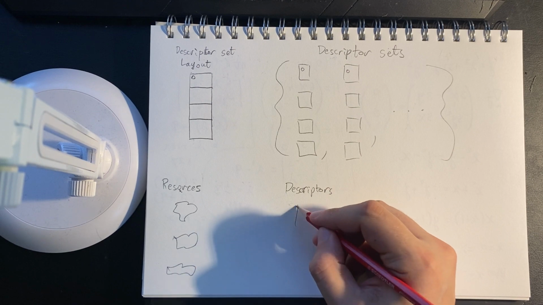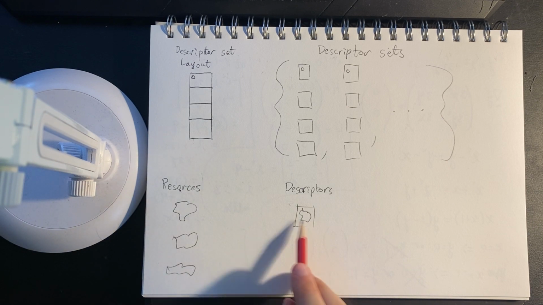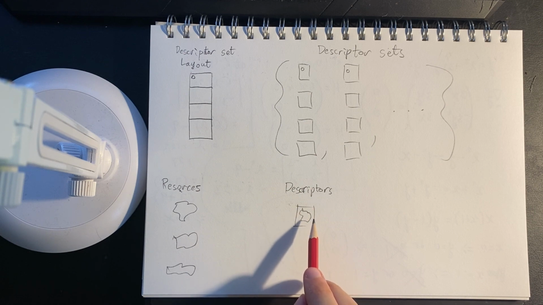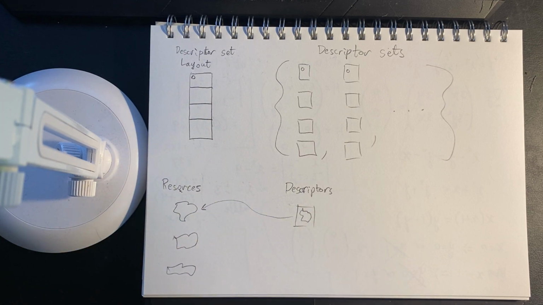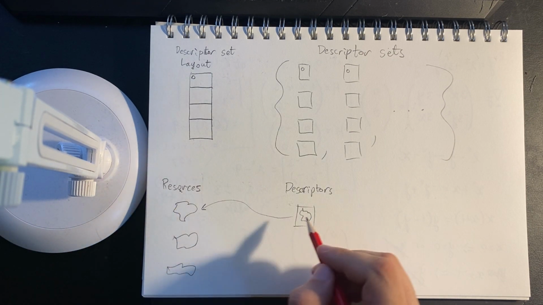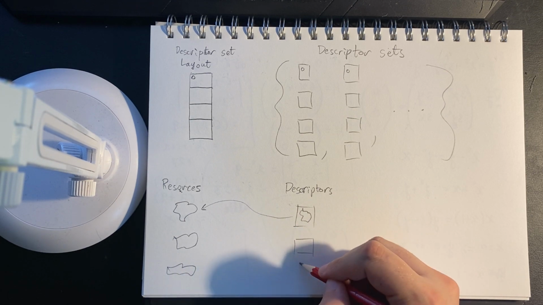So you could say a descriptor literally describes a resource. So for instance, we could look at this one and say, okay, this descriptor here describes a buffer. It's a buffer descriptor, and it refers to this particular underlying resource. It has an offset of 0, for instance, within the buffer, and the range is X bytes, how much of this buffer is covered by this one. Okay, so we have a whole bunch of descriptors.